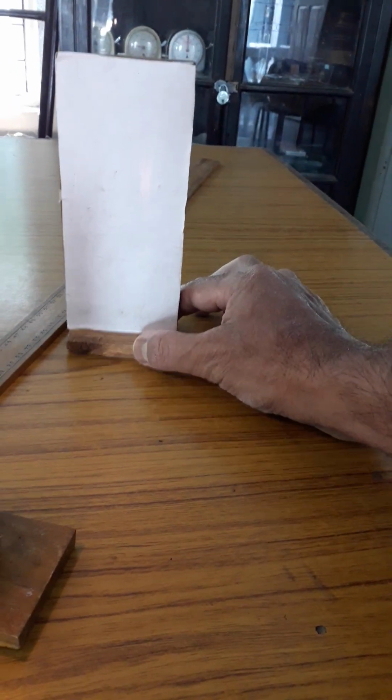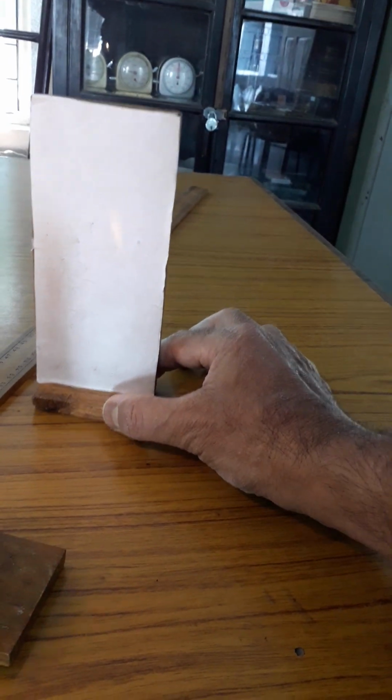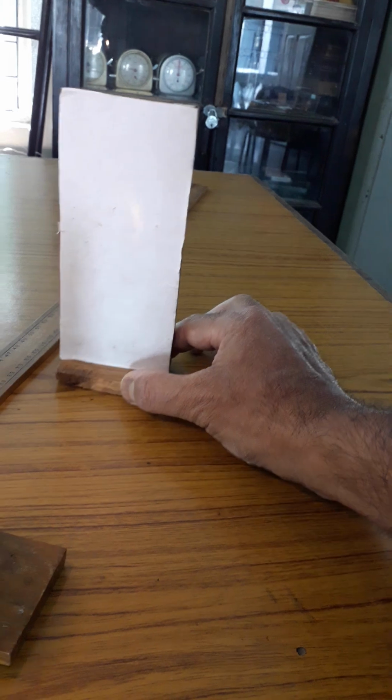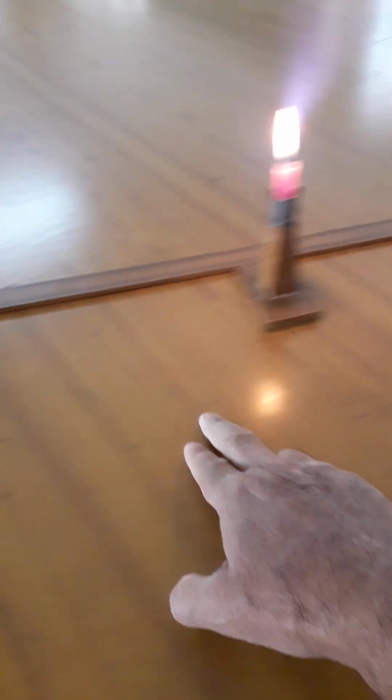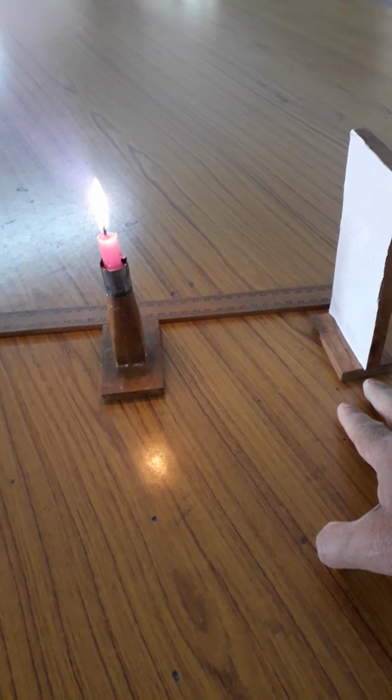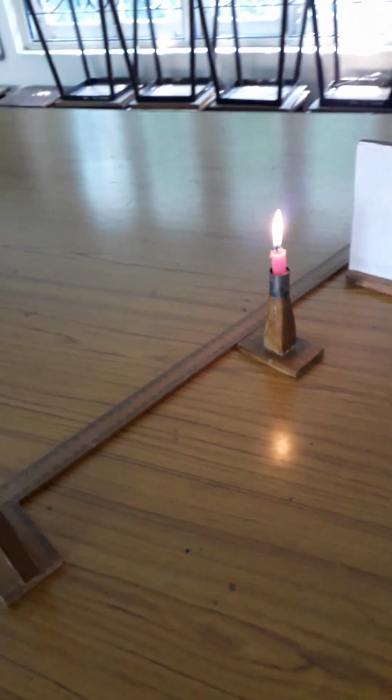As I bring in the screen closer, I get a sharp image, and this is probably a position where the image is sharp. So this is my object distance from here to here, and then from here to here is my image distance, v. So I'm going to take variations of these readings and put it on the blackboard and get back to you.